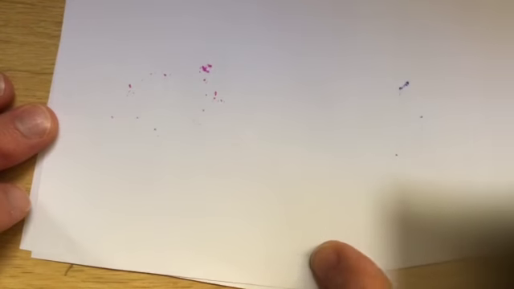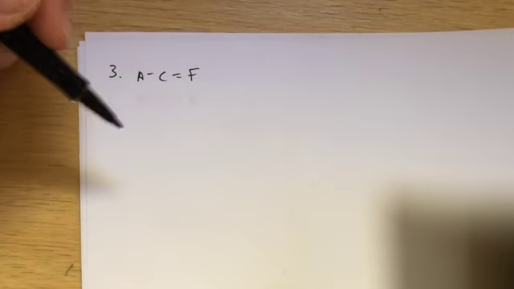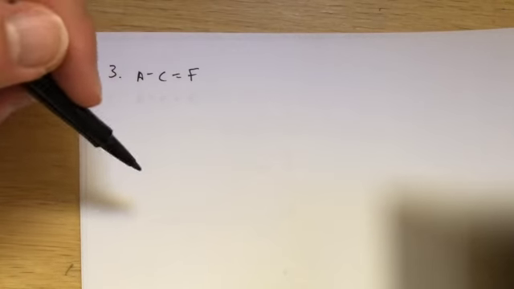All right, last one. Last one is A minus C equals F. So what's this business subtracting two vectors? Well, when we subtract a vector, we take that vector and we make it the negative vector.